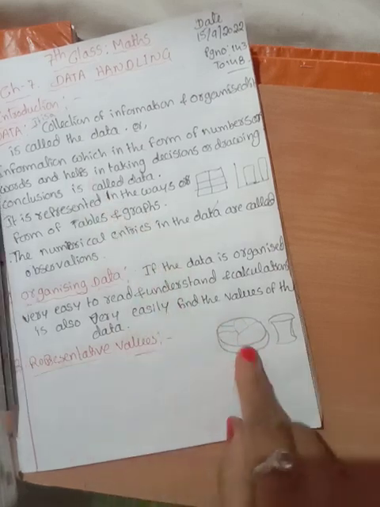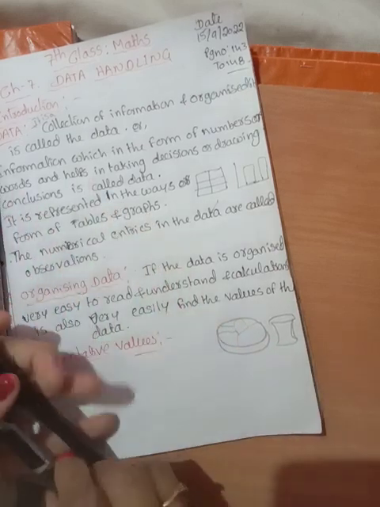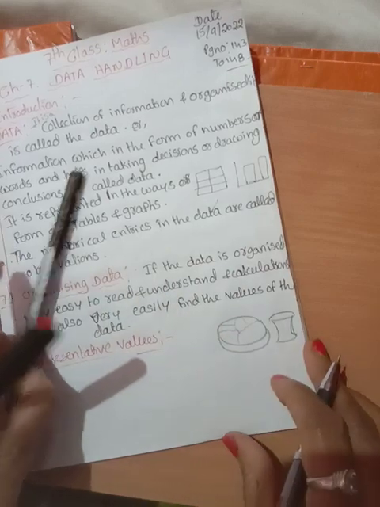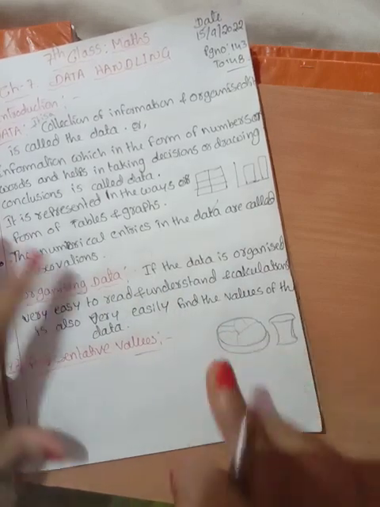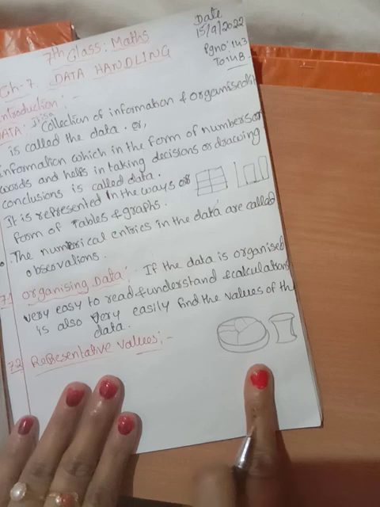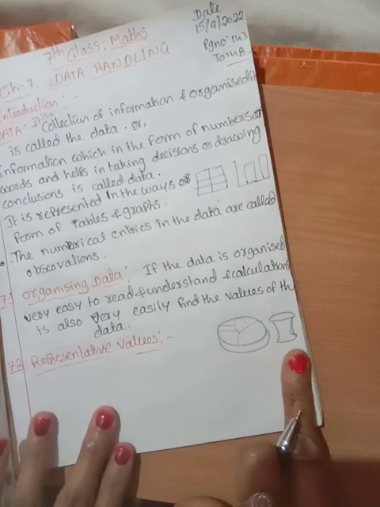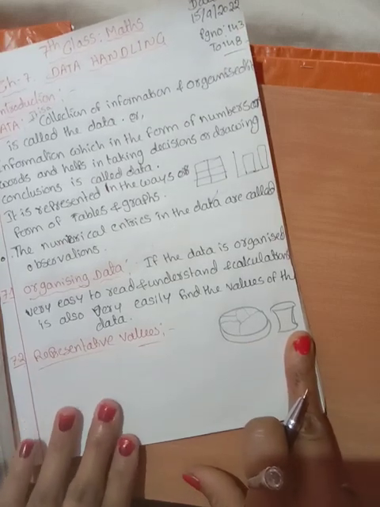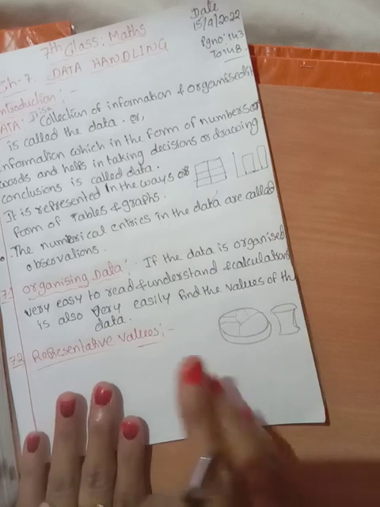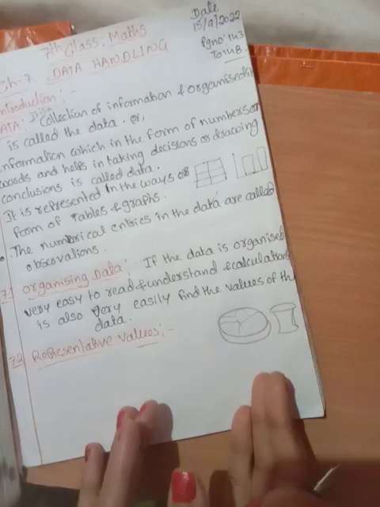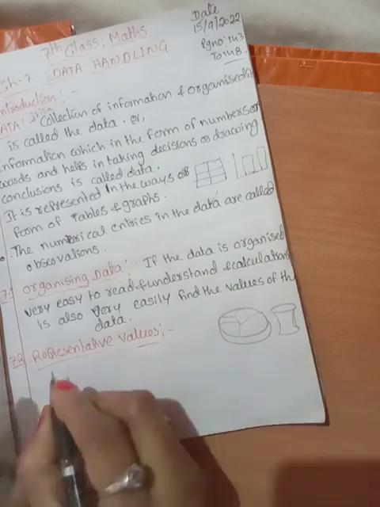Yeah, in a hostel. Suppose in a hostel, the average consumption of rice per child per day, one child one day, is 150 grams of rice. The average consumption of rice per child per day is 150 grams.